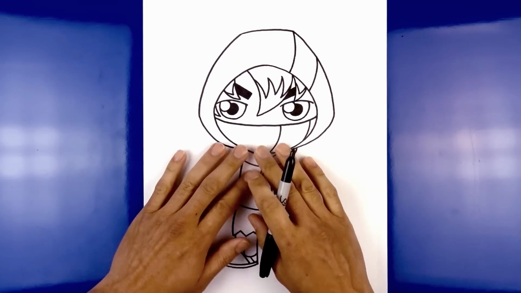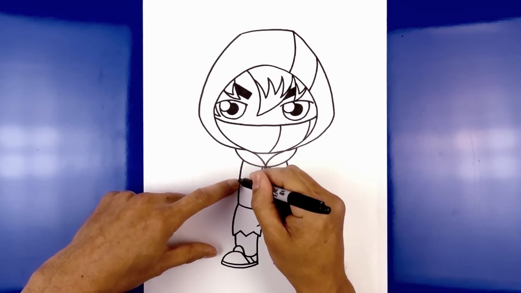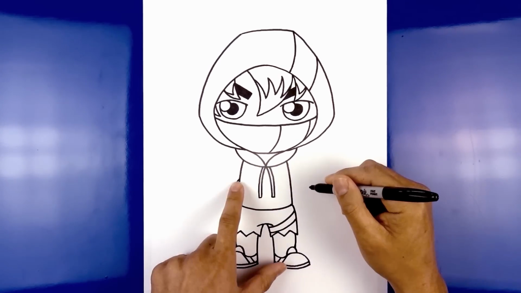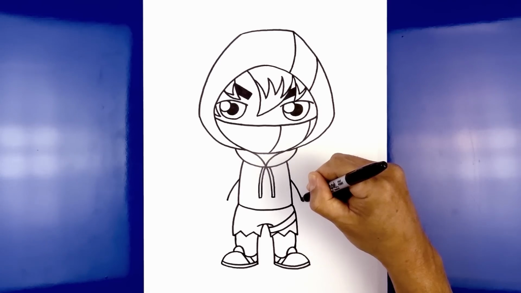Now we're going to move back up and draw on the arms. Let's start with the arm on the left, about halfway down the side of the body, right here. Curve out and down towards the wrist. We'll line this up on the right, go out and down towards the wrist on the right.